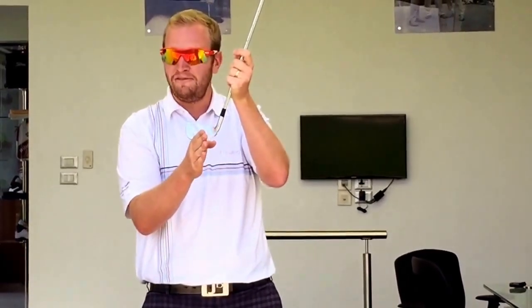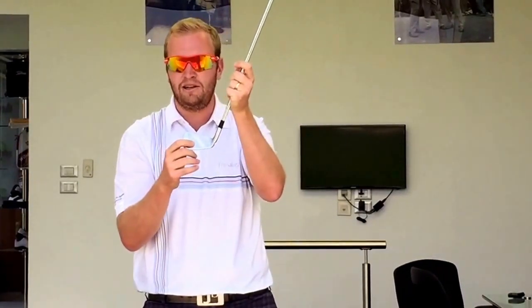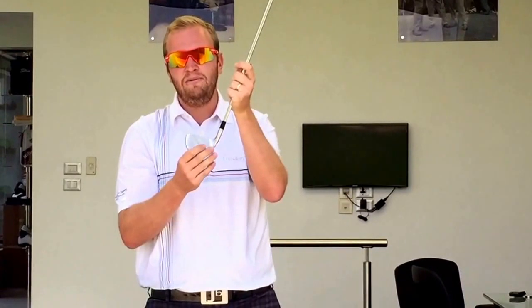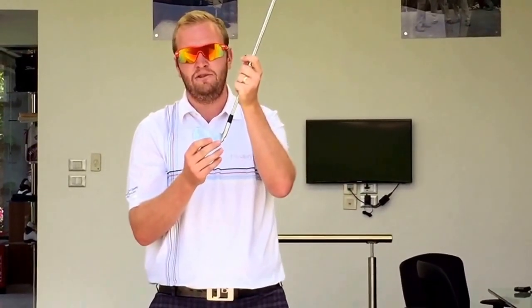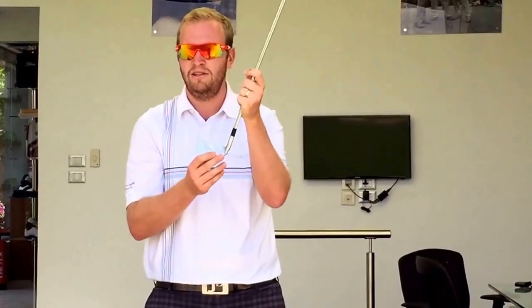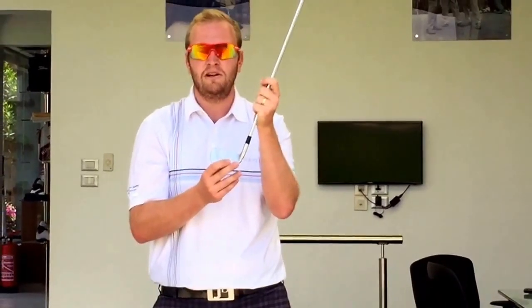Doesn't mean it might not finish there, it might curve to the right or it might curve to the left depending on the path of the club, but it will start straight. Now the club face dictates 75 to 80% of starting direction for the irons. The other is club path, so the direction of the club.